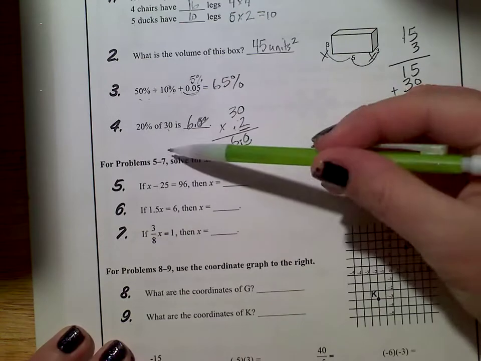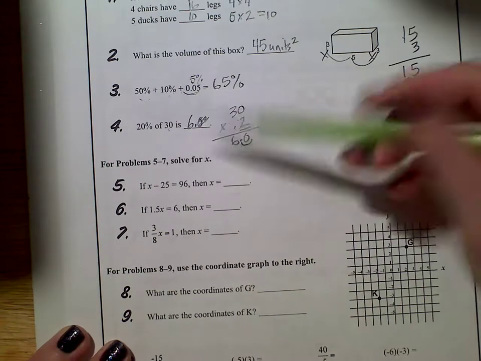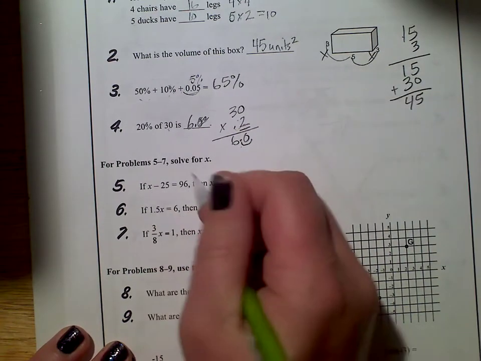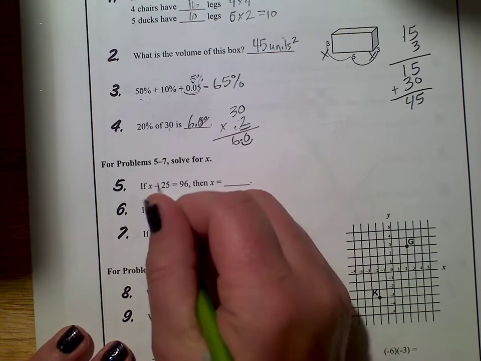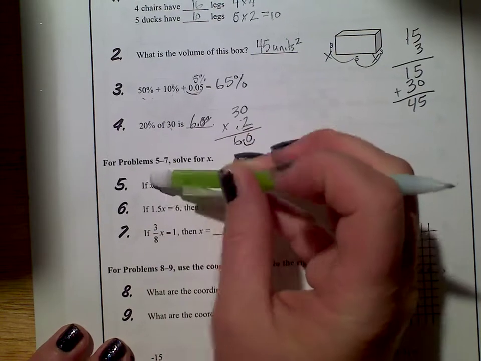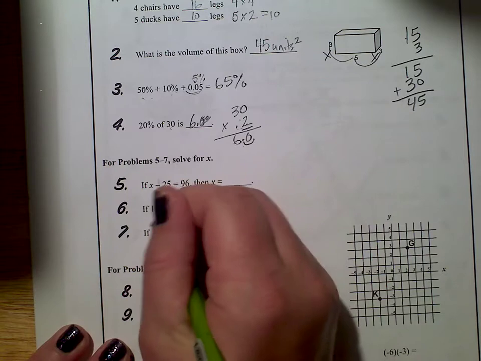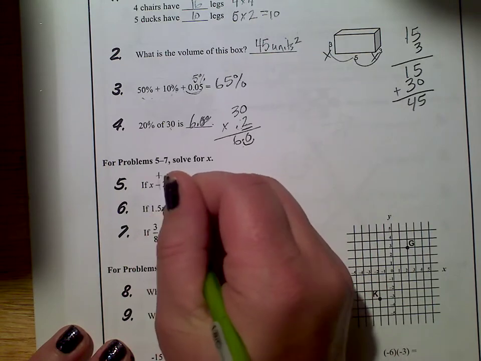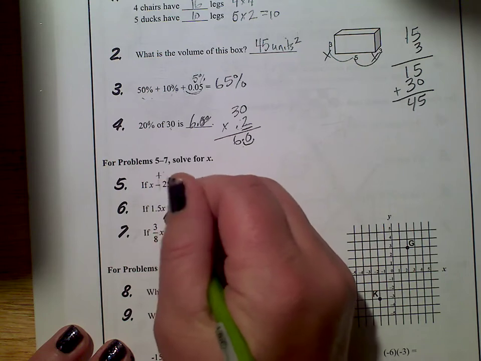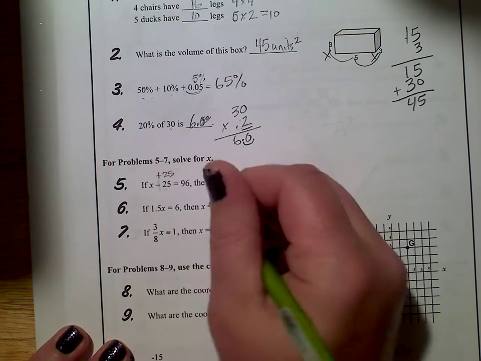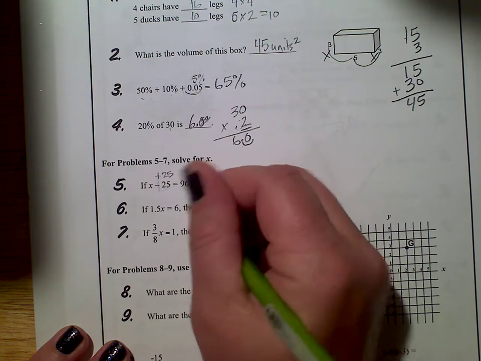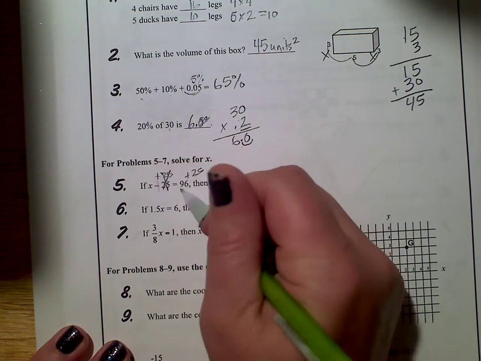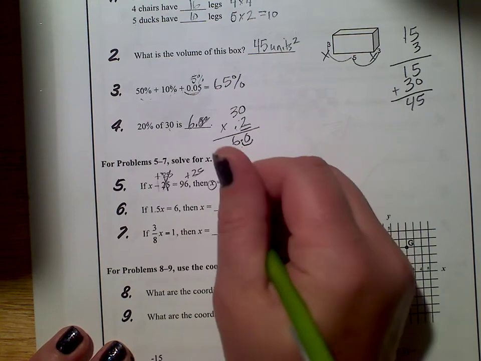Next, for problems 5 through 7, solve for x. This is the one where you have to isolate the variable, and we talked about this a little bit before. If this is minus 25, and we want to get x by itself, we're going to do the opposite on this side. The opposite of negative 25 is positive 25. So we would add 25 to each side. 25 and 25 cancel out, so now you are left with just the x. And then 96 take away 25 is 71.